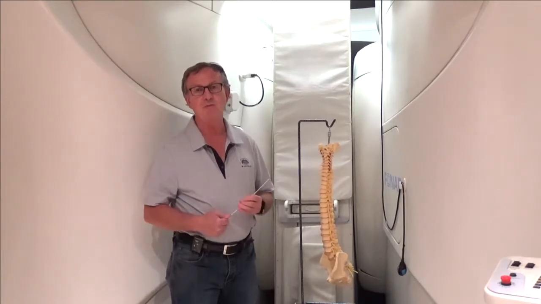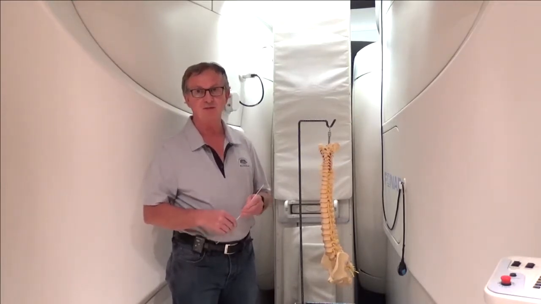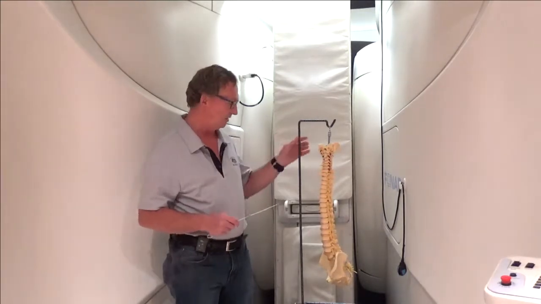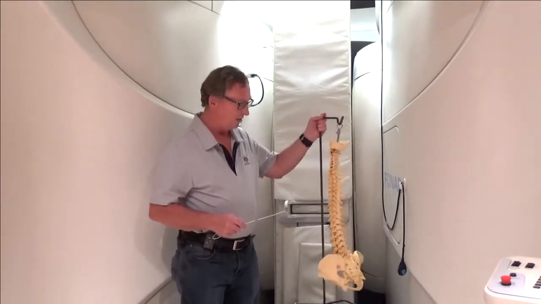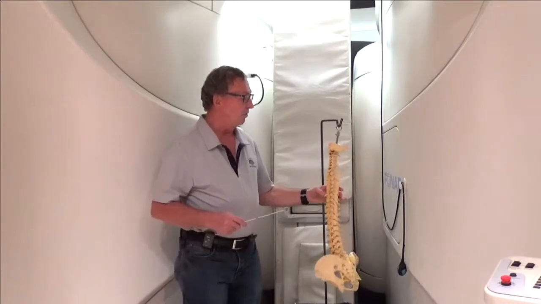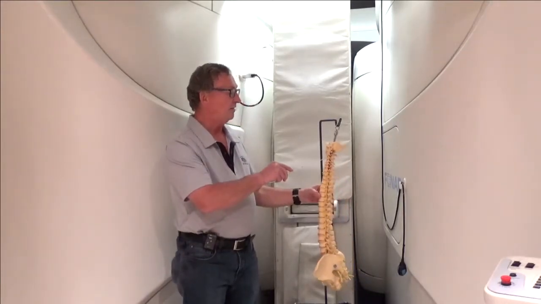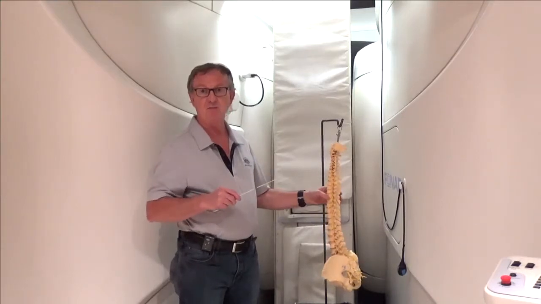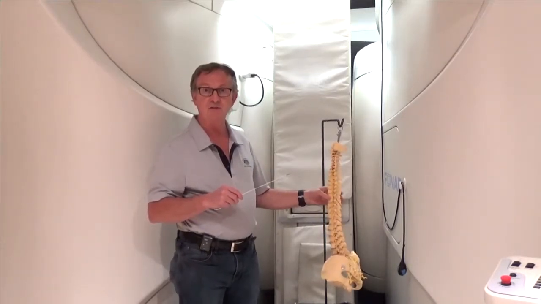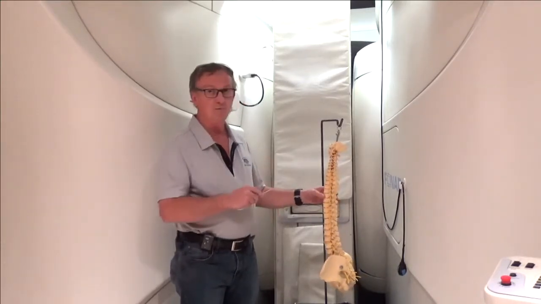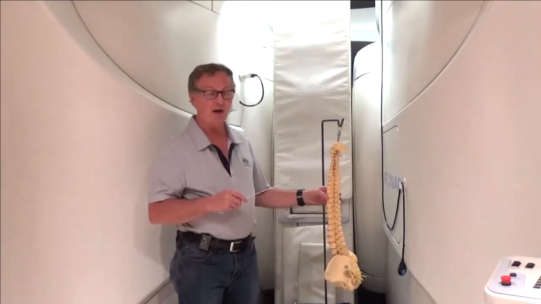So most people probably don't know what facet joint syndrome is. Most people probably don't even know what a facet joint is, so I'm going to tell you what it is. This is a model of a spine. So the spine consists in the front of vertebrae and discs. Discs are shock absorbers between the bones in the front of the spine. And there's 24 vertebrae and 23 discs in your spine.